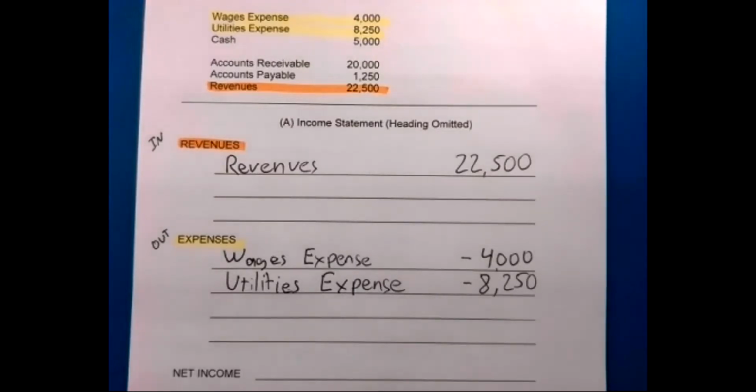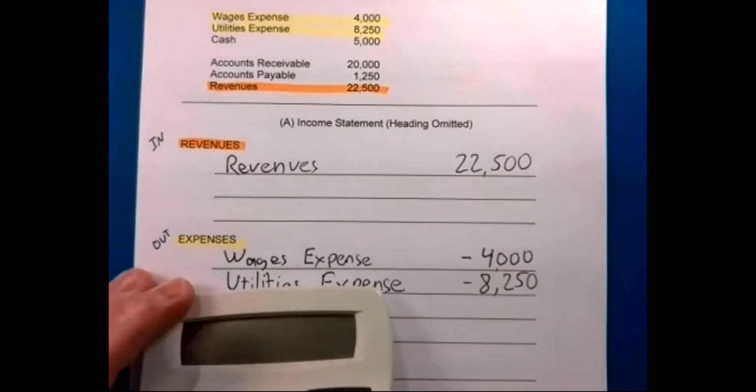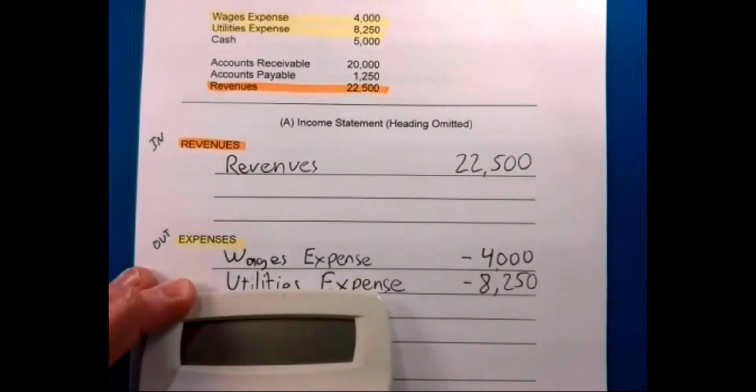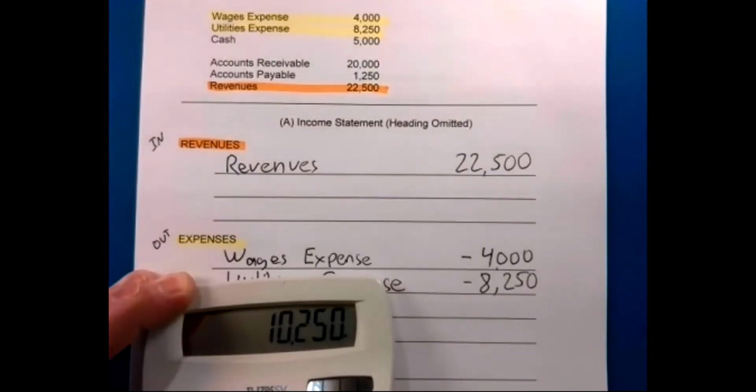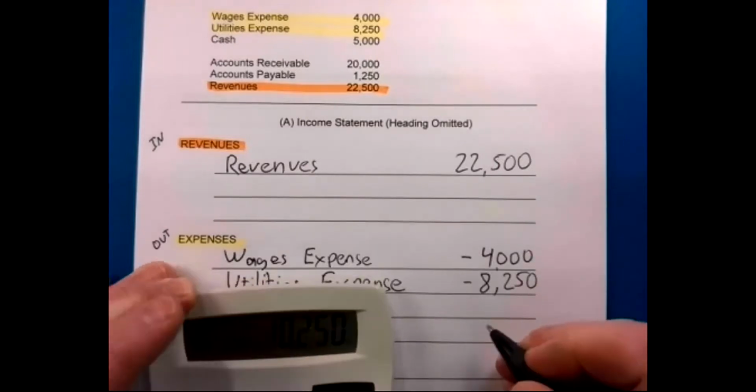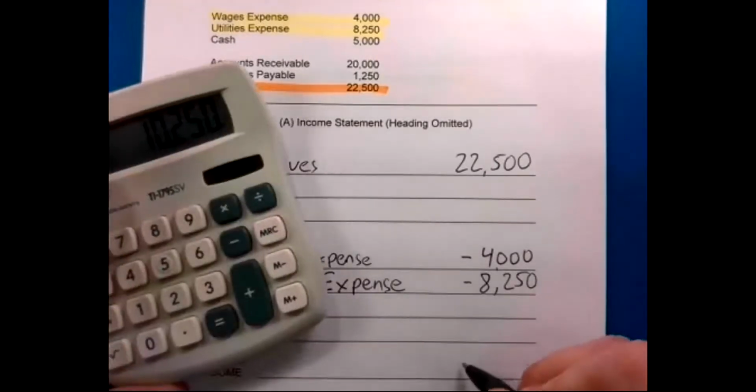Time for Mr. Calculator. Turn the calculator on. That's a tip. Turn the calculator on first. Then it's so much better. All right, 10,250. Right spot.